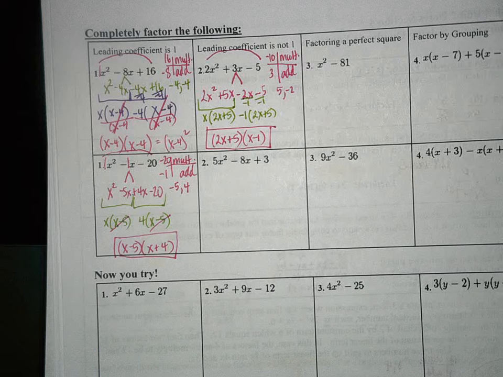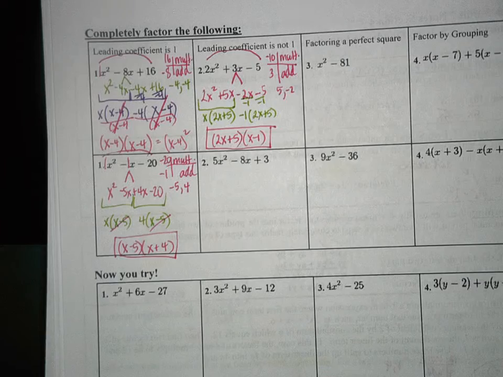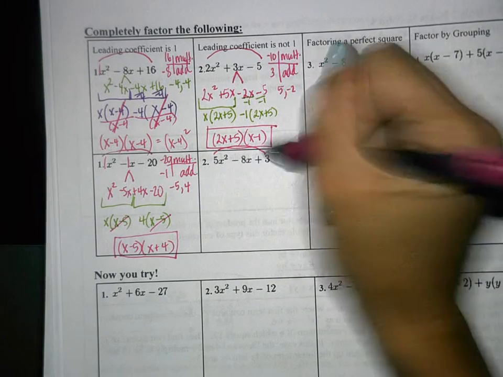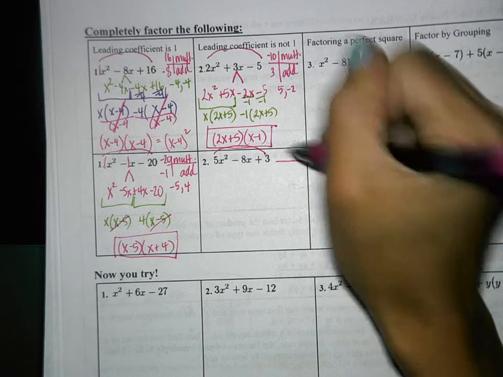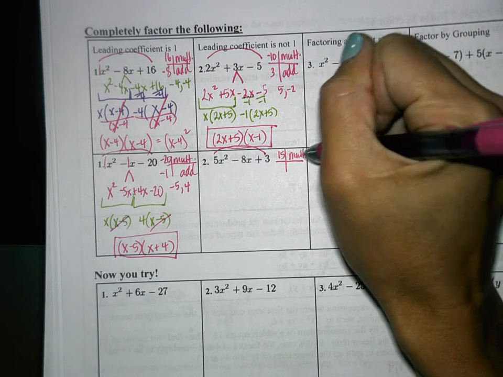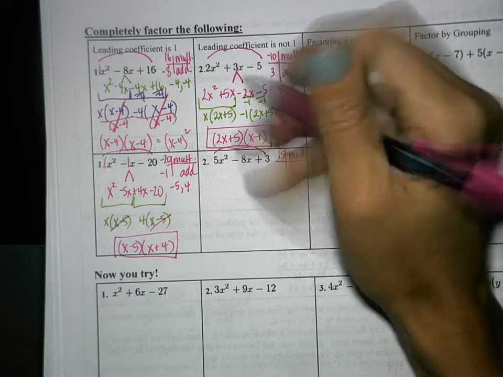All right, so did you get it? Okay, so the correct answer, you should have had 5x minus 3 and x minus 1. So let's go ahead and work through this one. So the first thing I'm going to do is 5 times 3, which is what? 15. So 15 is my multiplication number. Okay? My adding number is negative 8.